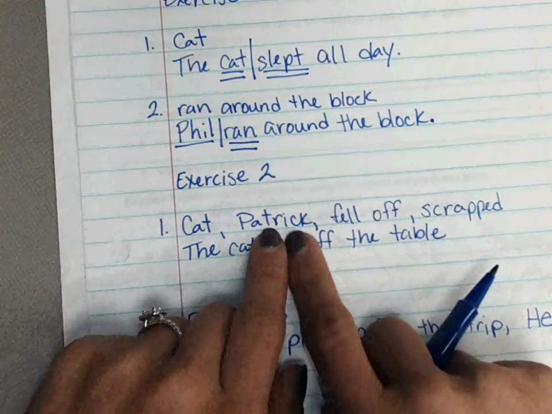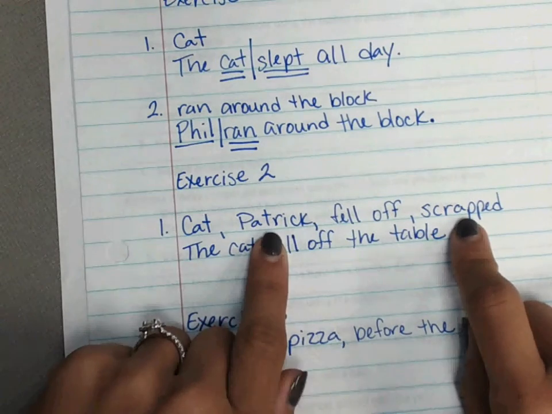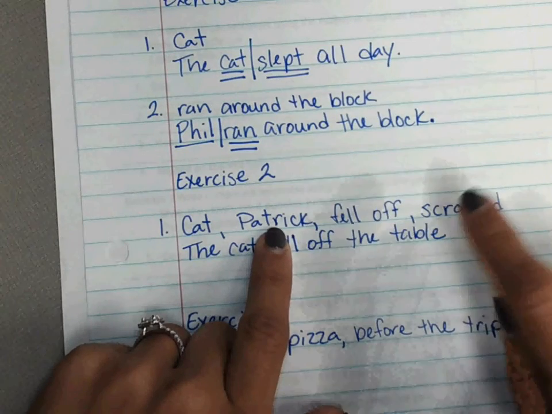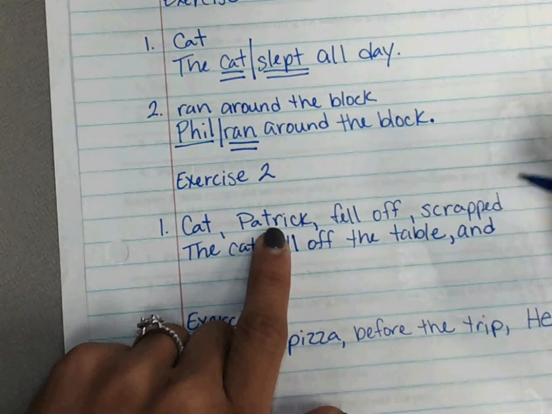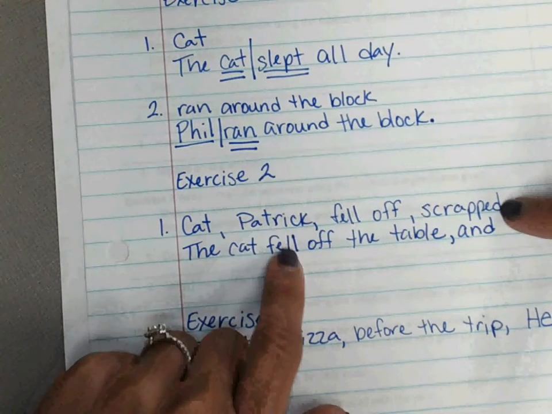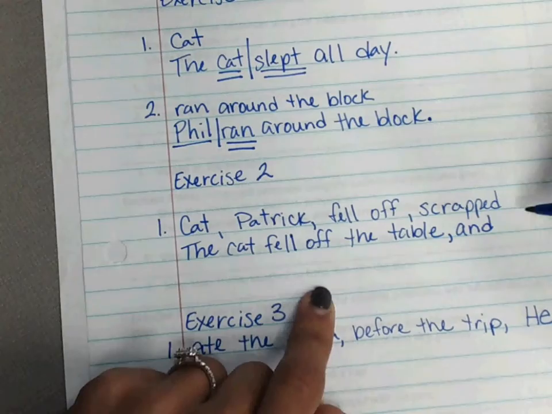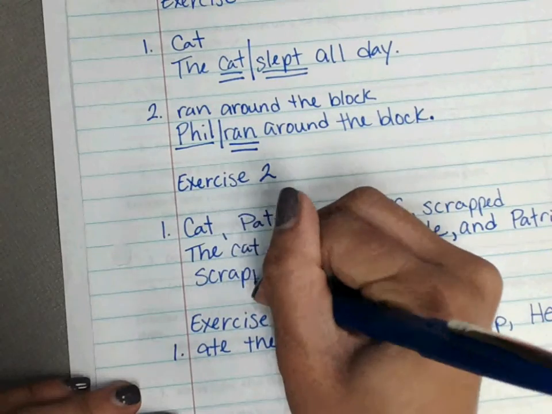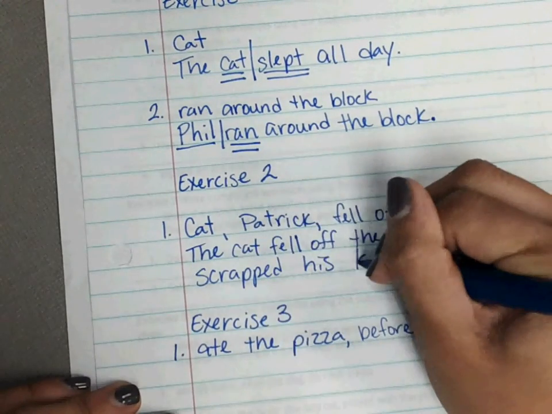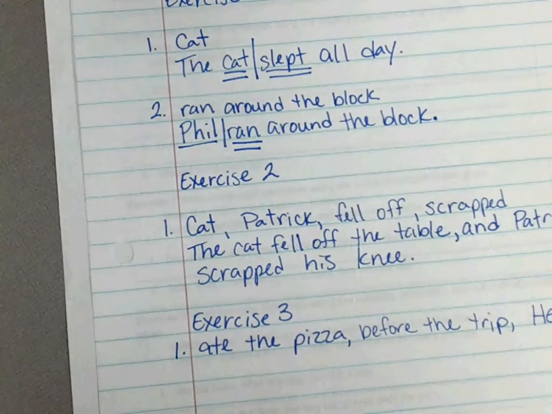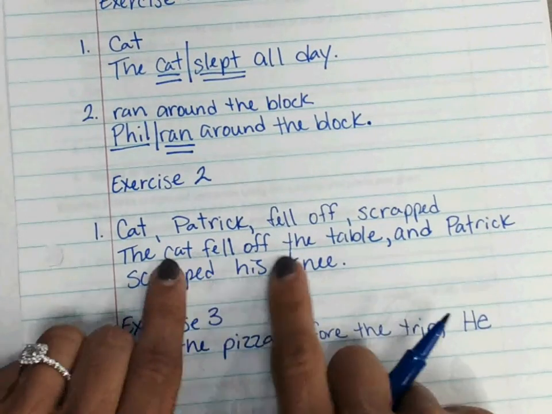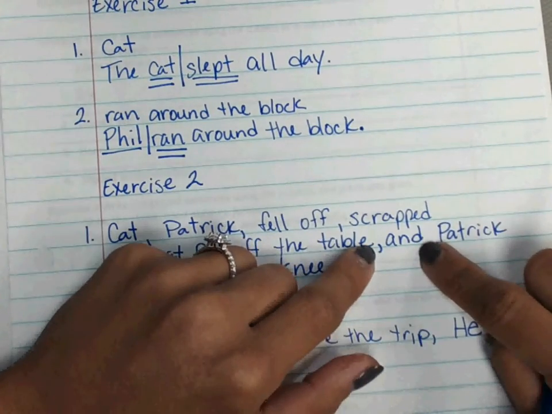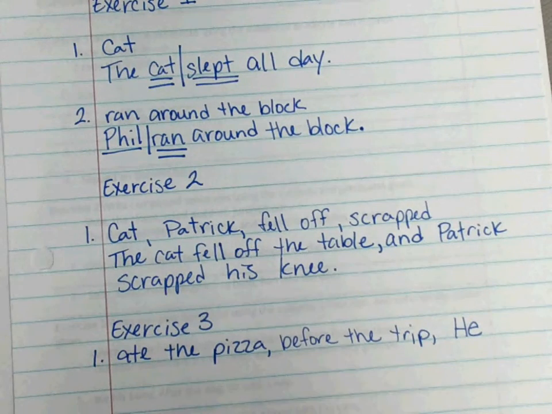Now we need to make a sentence for Patrick scraped as well and combine it to our first simple sentence. So since two different things are happening, let's go ahead and put comma and to make it a compound sentence and say the cat fell off the table and Patrick scraped his knee. Now we have a compound sentence because we have two simple sentences combined by comma and. Go ahead and create your own for cat, Patrick, fell off, and scraped.